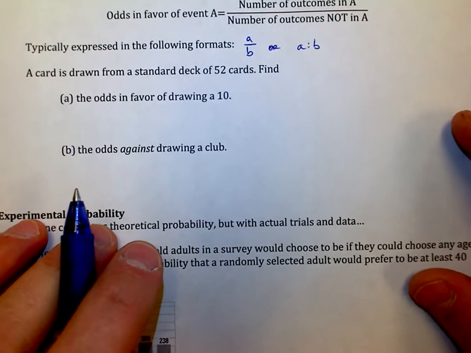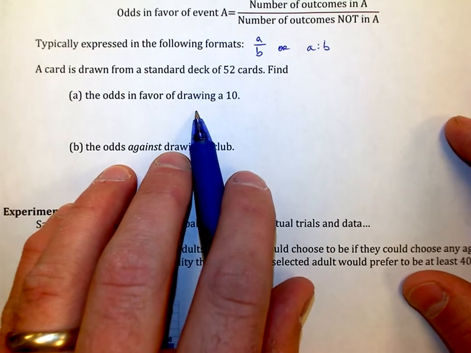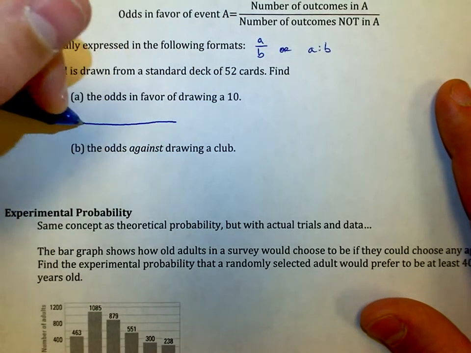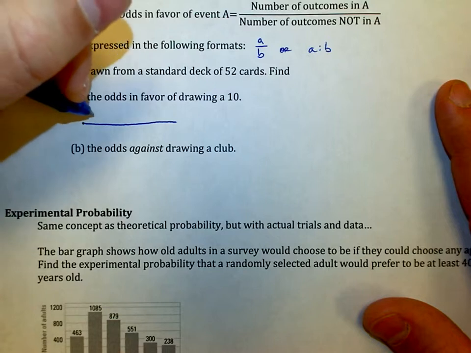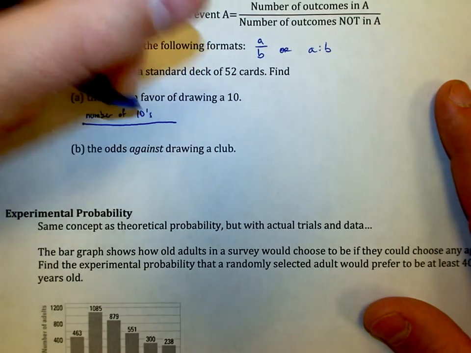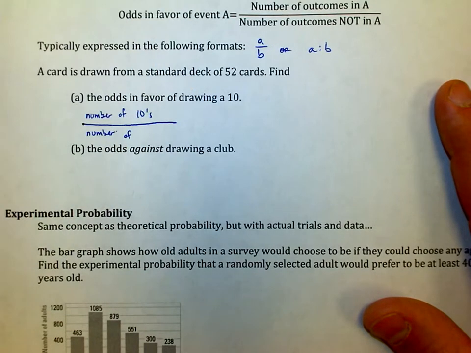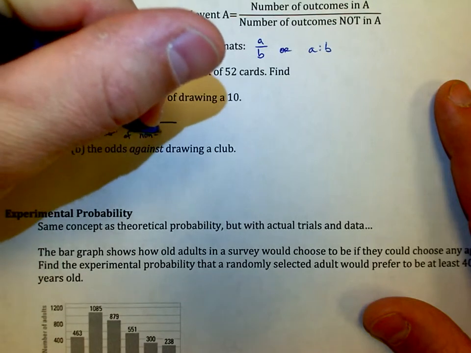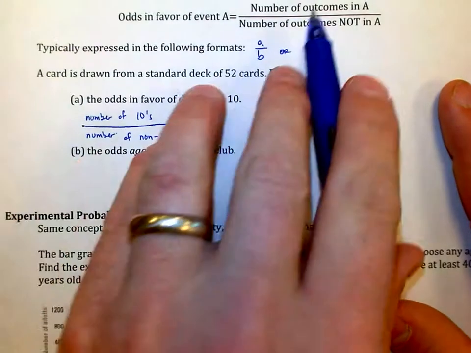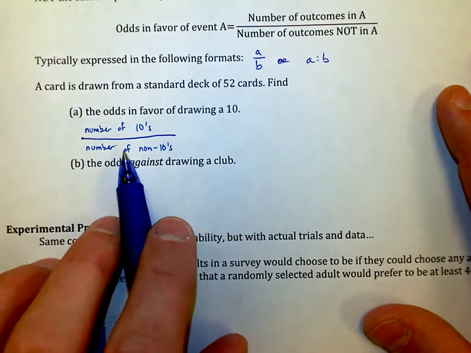So for instance, I'm going to draw a card from a standard deck of 52 cards. Find the odds in favor of drawing a 10. If I was going to write that as a fraction, what is the number of 10s that I have in the deck? And instead of comparing it to 52, which is the total possibilities, I'm going to compare it to the number of non-10s. That's what we mean by the number of outcomes in A, the number of 10s, versus the number of outcomes not in A, the number of non-10s.